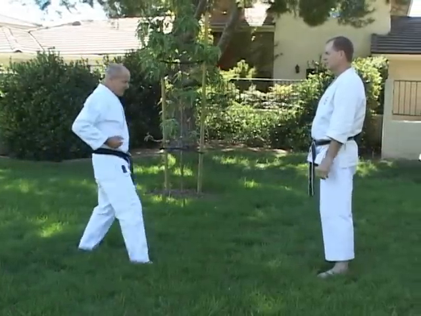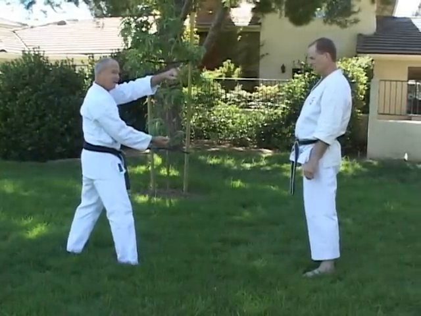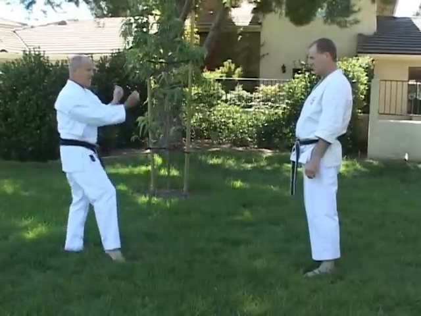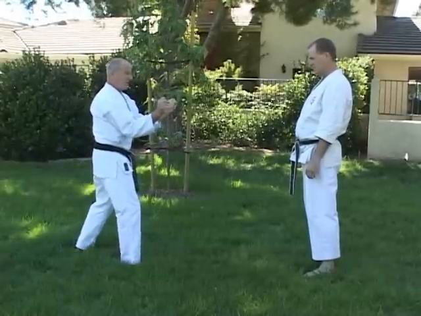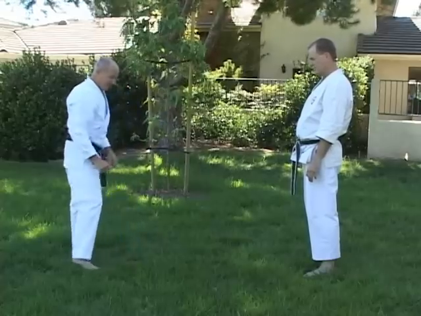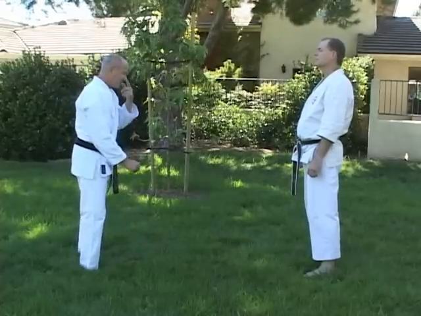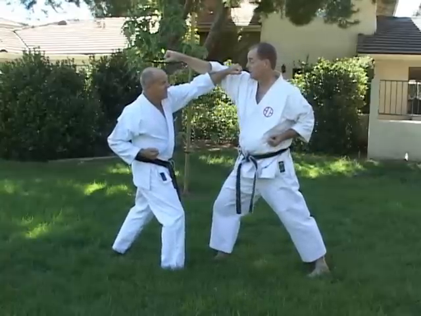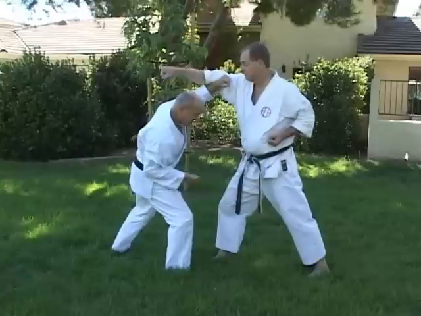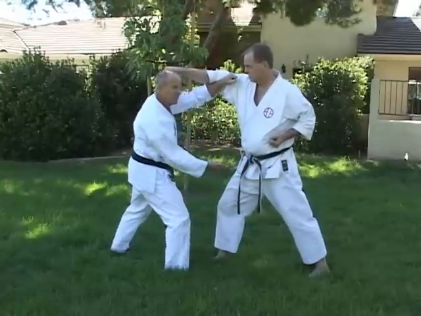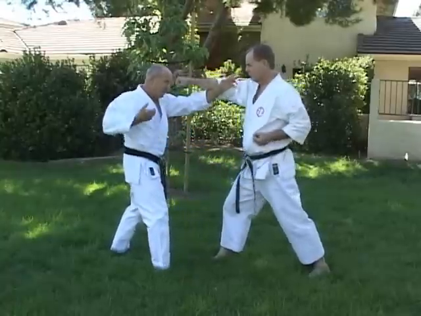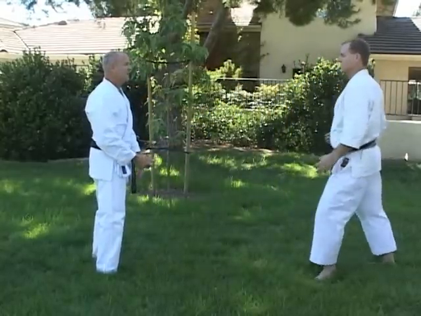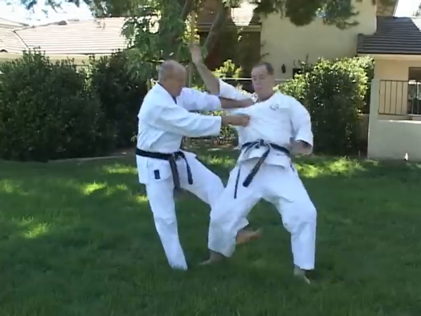Okay. Next technique, Rote, Chudan, Jodan, Suke, Kakiwake. So Sensei steps in, attacks Jodan, Tsuke Uke, Geidan Tsuke, or Chudan attack, punch, okay, reach. Hey!